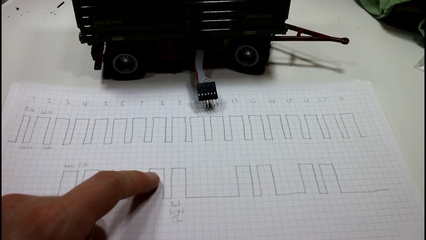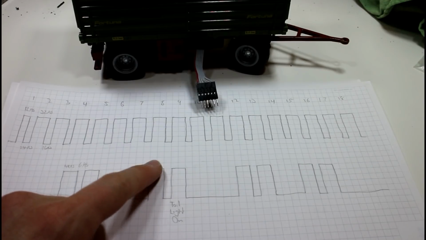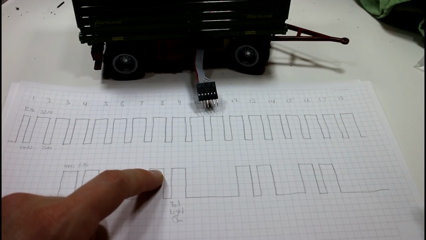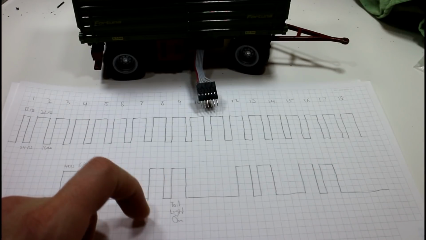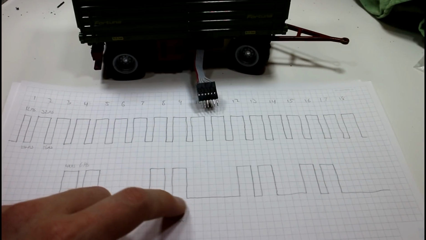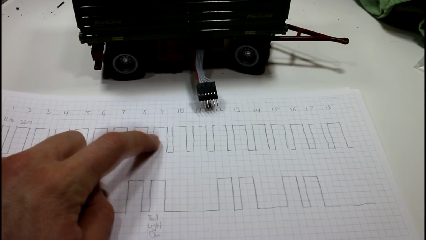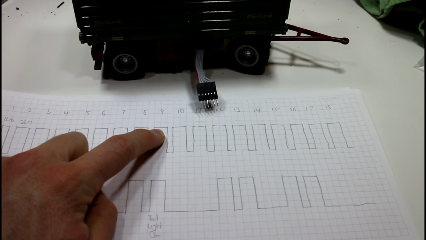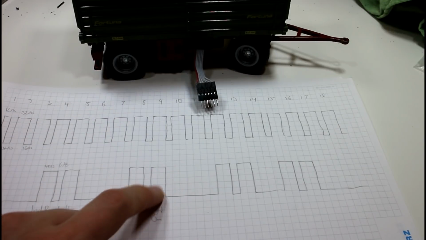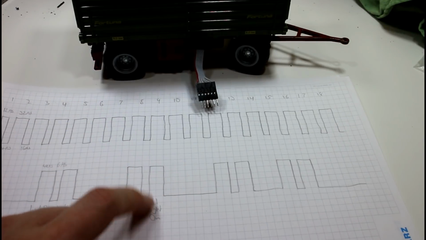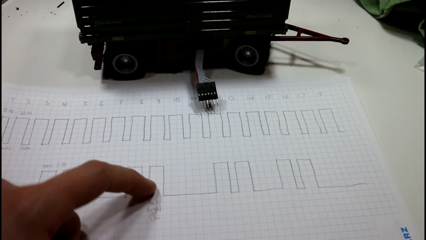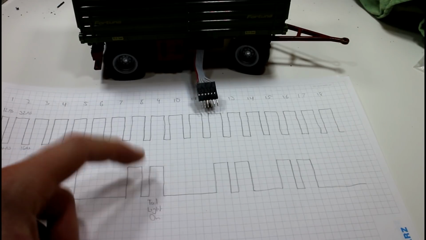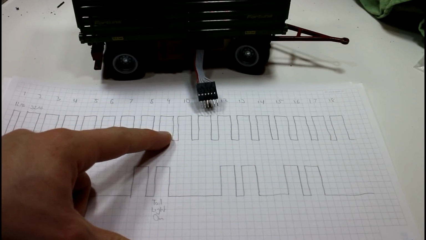They might utilize it on a different model, but I couldn't figure out what it was doing on this. I don't think I even saw if it was changing. But the following pulse, which is correlated to pulse 9 on the clock signal, is to turn on the tail lights. So the tail lights is either a pulse for on or off at clock signal 9.